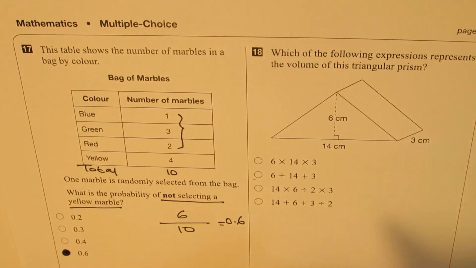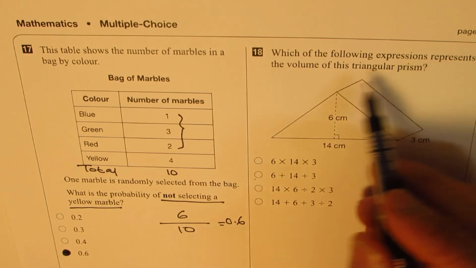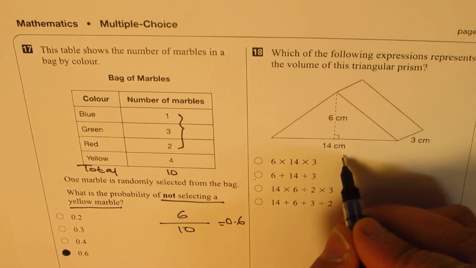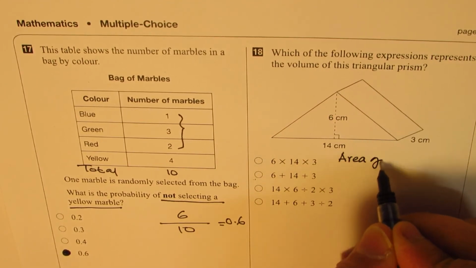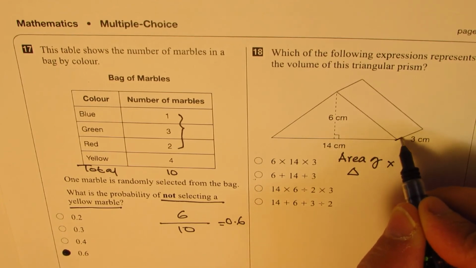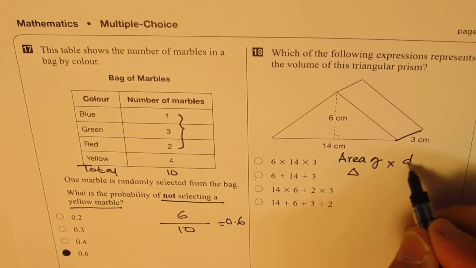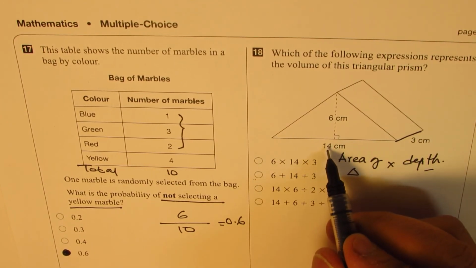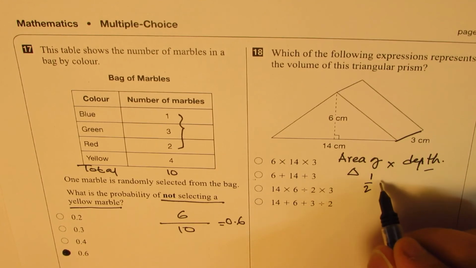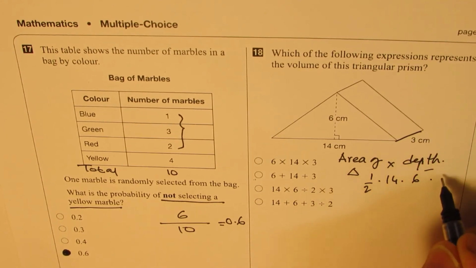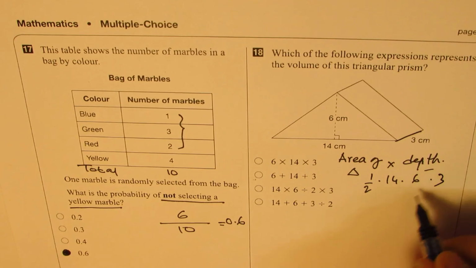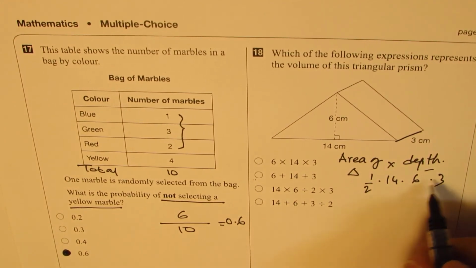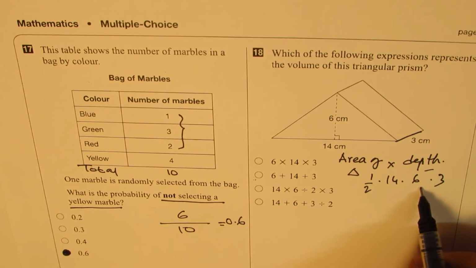Now, the last question here is, which of the following expressions represents the volume of a triangular prism? So that means we have to find the area of the triangle, right? And then multiply it by its depth, or you can say height. We call it depth, okay? So the area of the triangle is half of 14 times 6. So we get half of 14 times 6 and then times 3, right? That will give you the expression for volume. So we have to multiply all these numbers. So which one is correct?